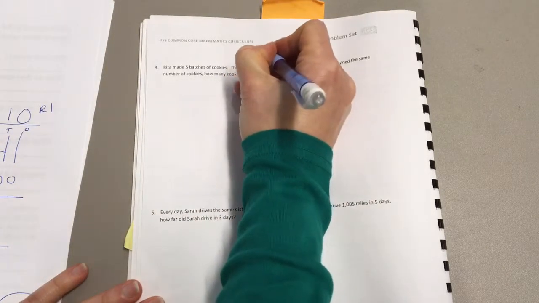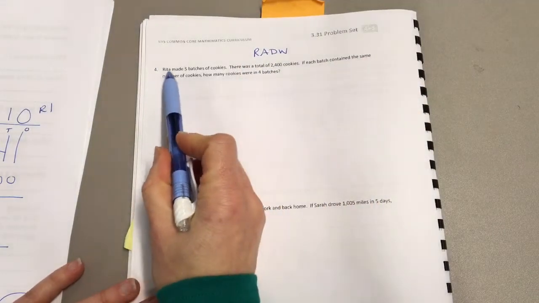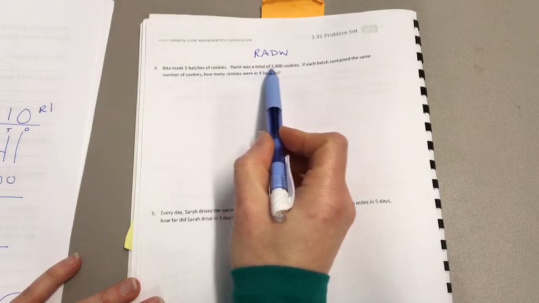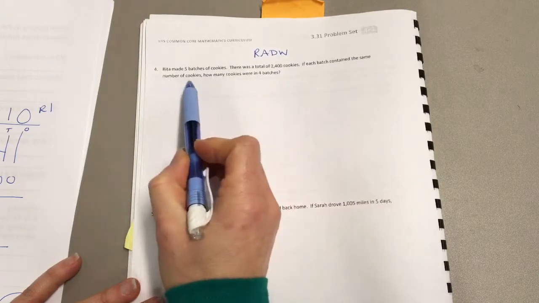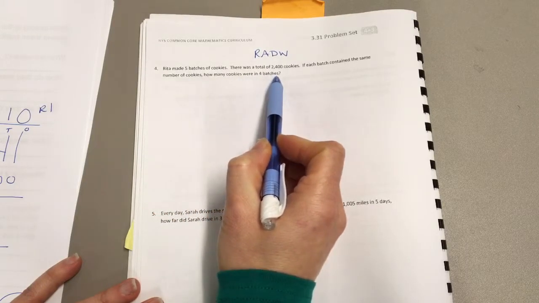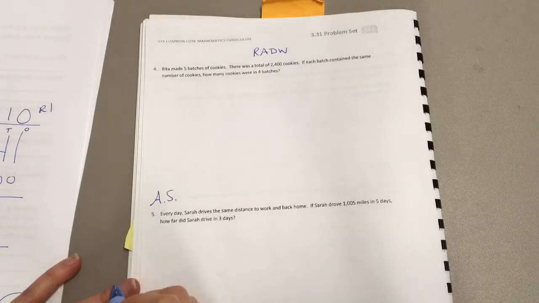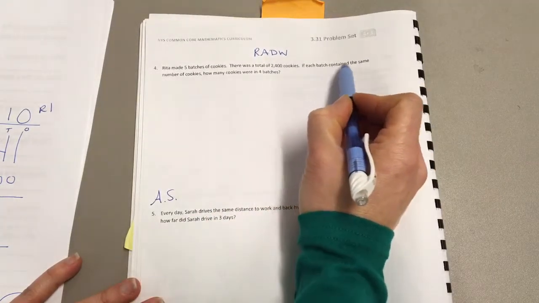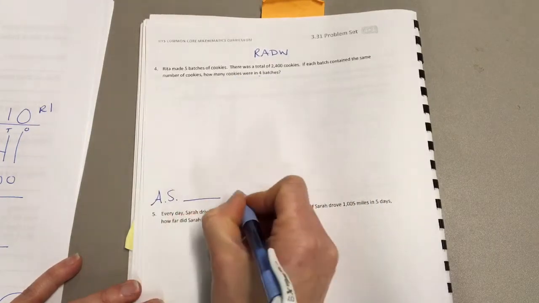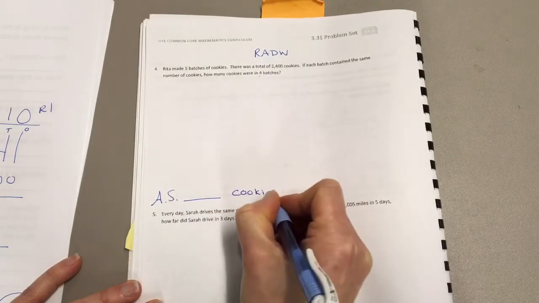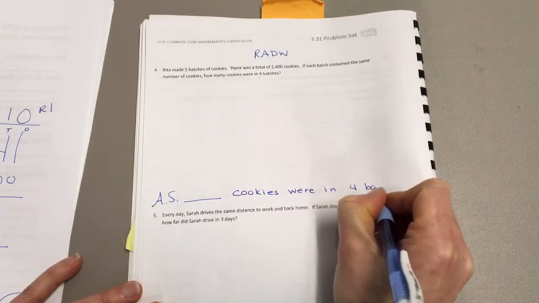We use the RDW process, so we read first. Rita made 5 batches of cookies. There was a total of 2,400 cookies. If each batch contained the same number of cookies, how many cookies were in 4 batches? Answer statement. The question says, if each batch contained the same number of cookies, how many cookies were in 4 batches? Blank cookies were in 4 batches. Be careful.